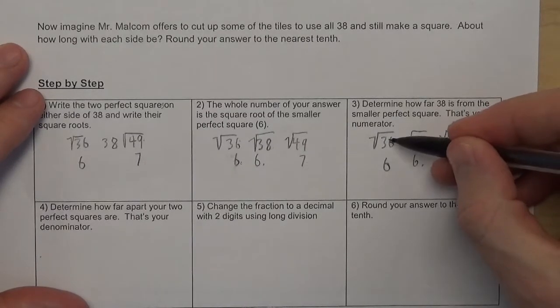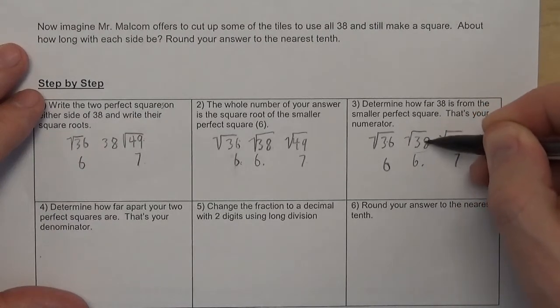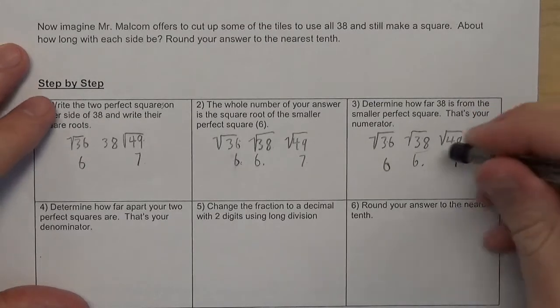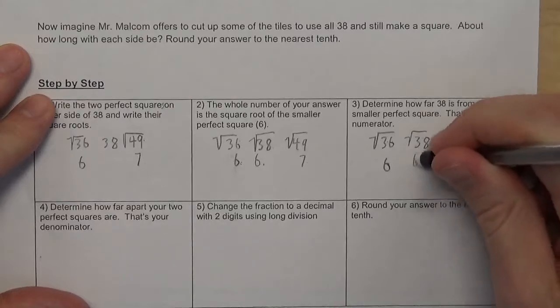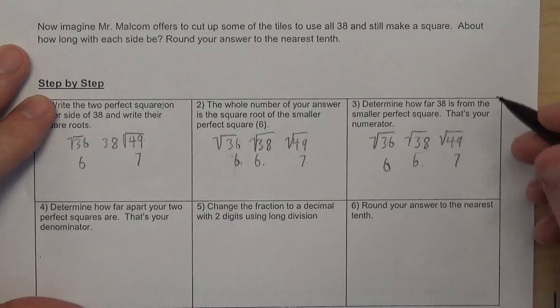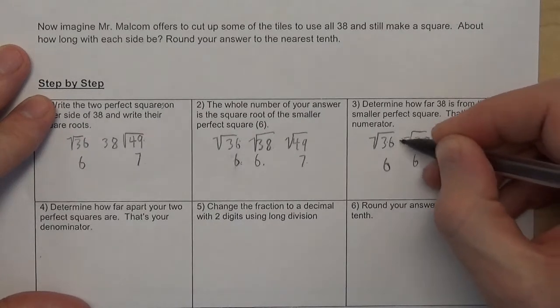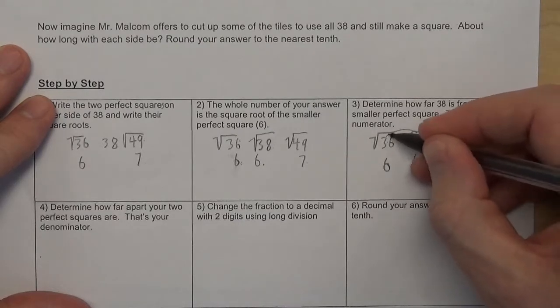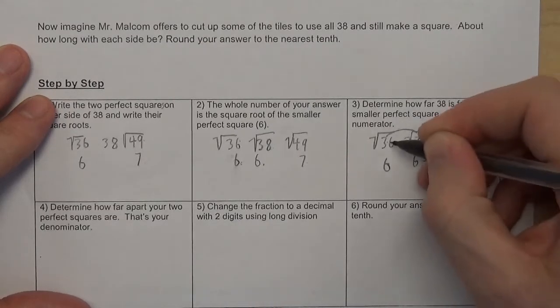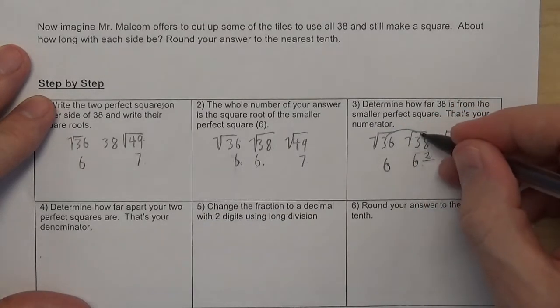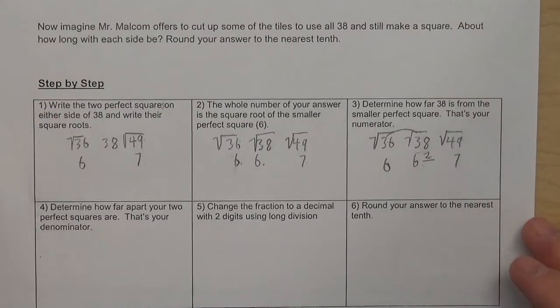In other words, we're in between 36 and 49, but how far is the number we're taking the square root of from the smaller perfect square? That's going to be the numerator here in our fraction. So we're going to write a decimal here in a minute, but for now we're going to write a fraction, and then we're going to change that fraction to a decimal with long division. So from 36 to 38 we go up just 2, so that's our numerator in our fraction. So this is the distance we find to find our numerator, from the smaller perfect square to the one we're finding this estimate of, the square root of 38 in this case.